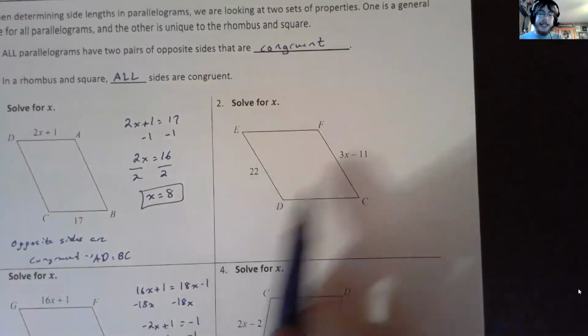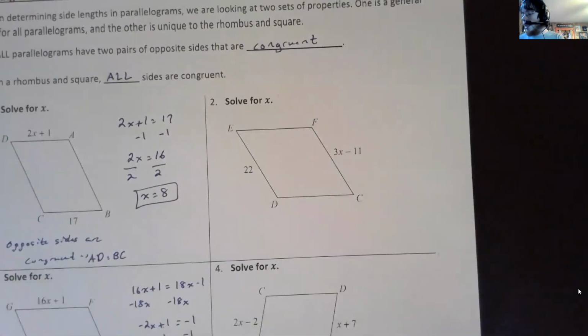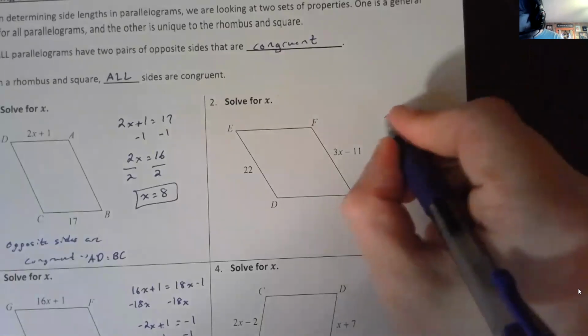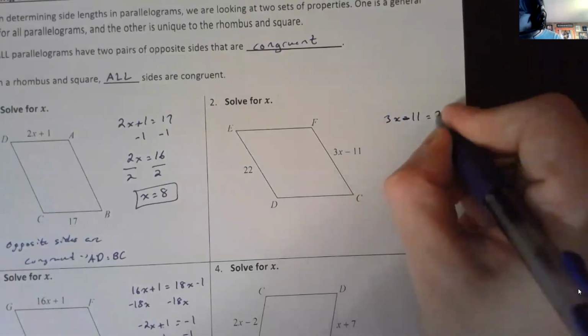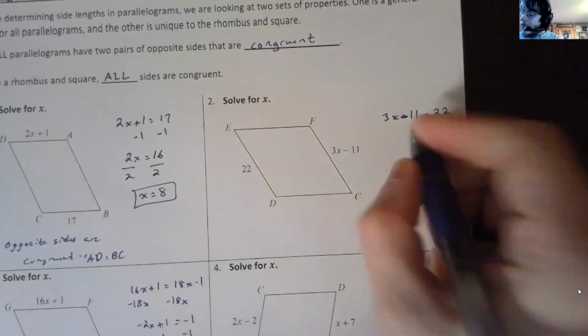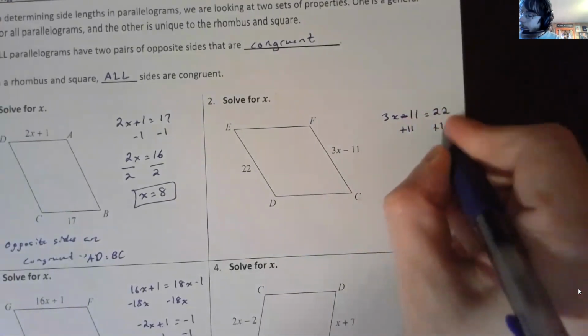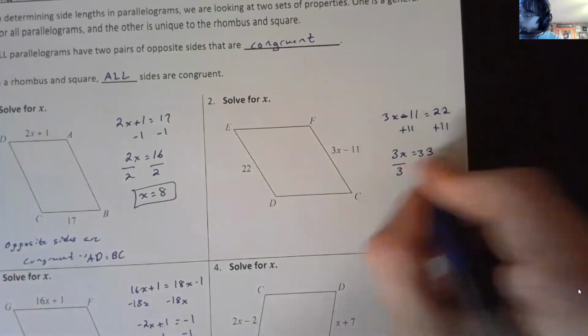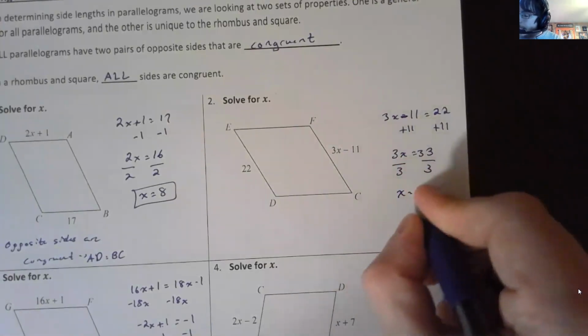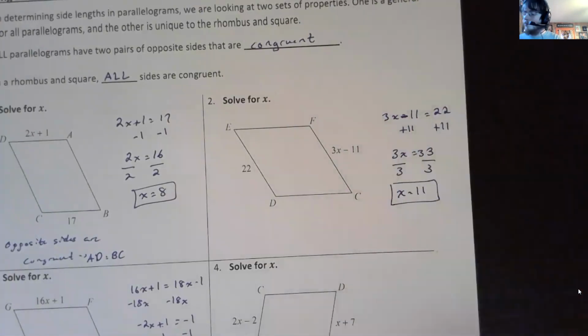All right, so let's look at number 2. Number 2 wants us to solve for x, and we have ED and FC as opposite sides that are congruent. So we set them equal to one another. So 3x minus 11 is equal to 22. We're going to add 11 to both sides. That gives us 3x equals 33. Divide both sides by 3, and we get that x is equal to 11.